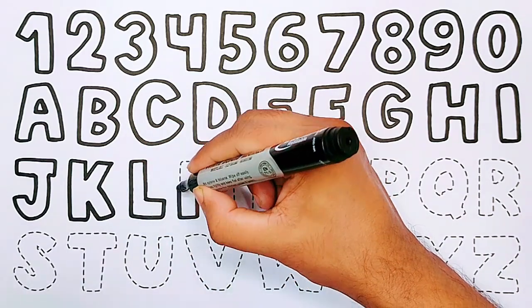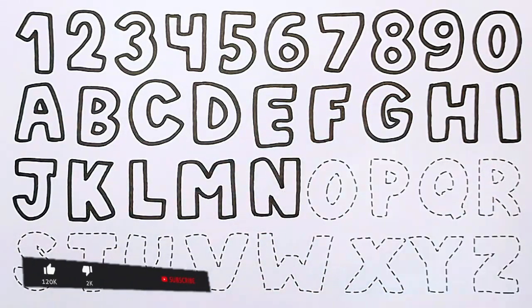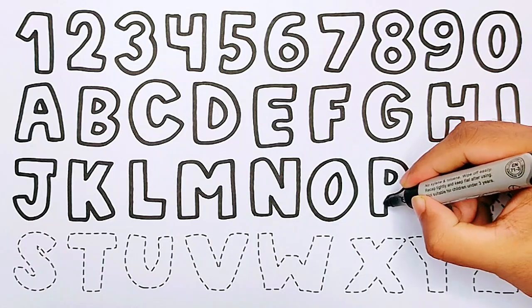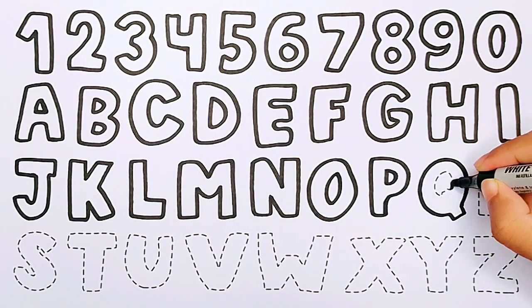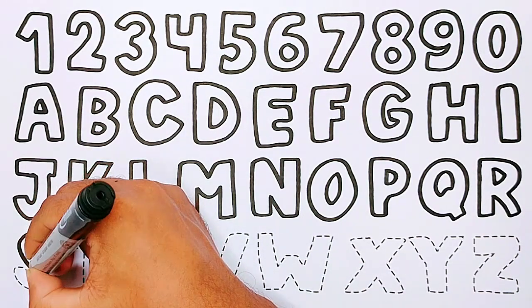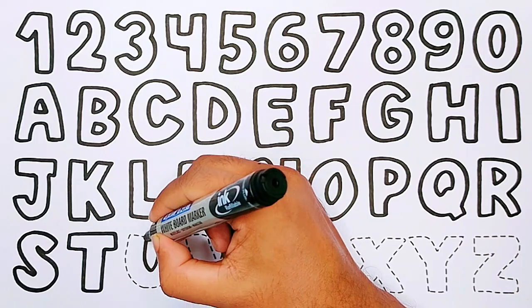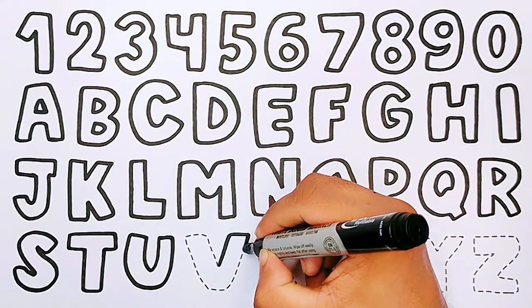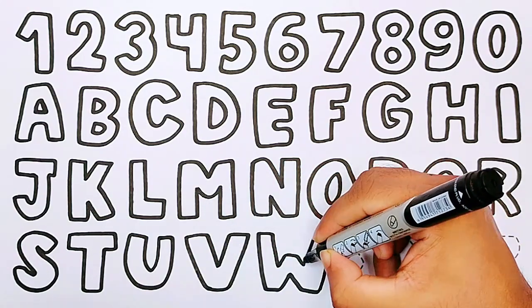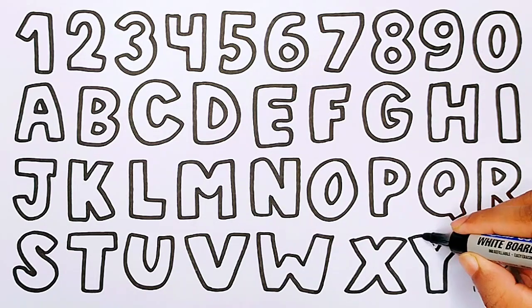L, M, N, O, P, Q, R, S, T, U, V, W, X, Y.